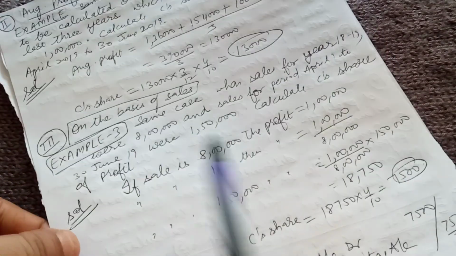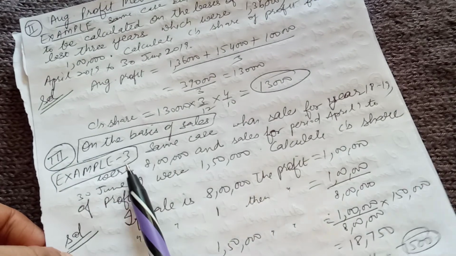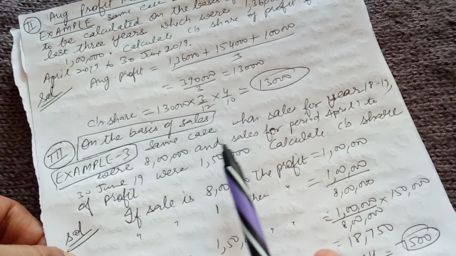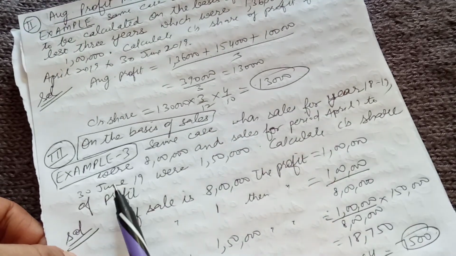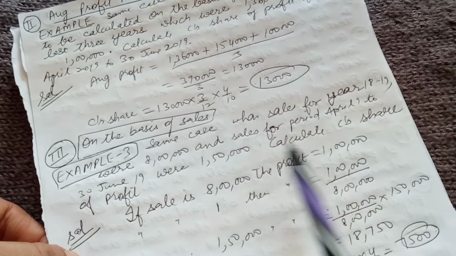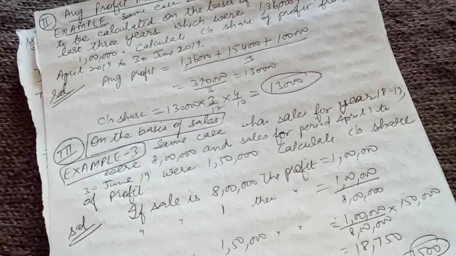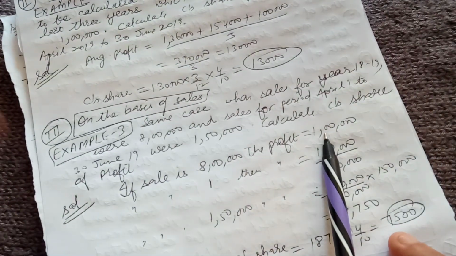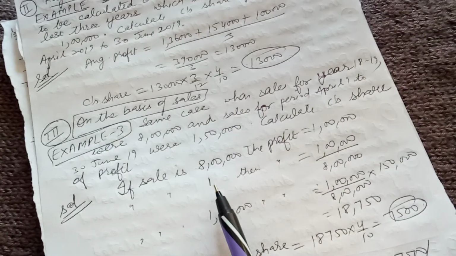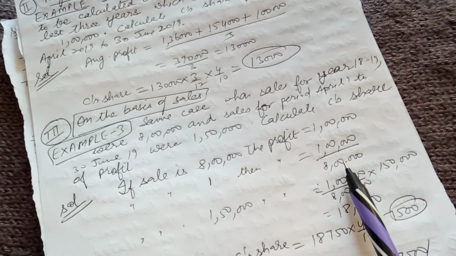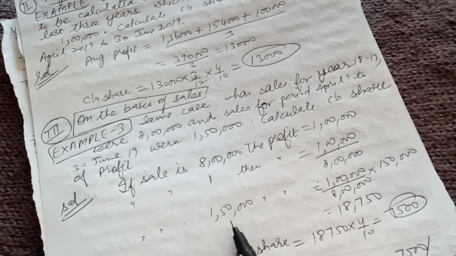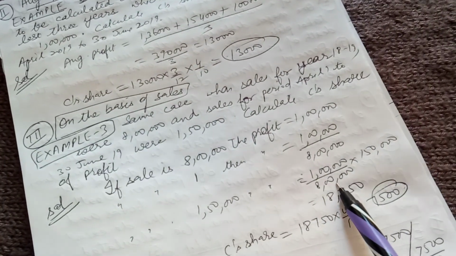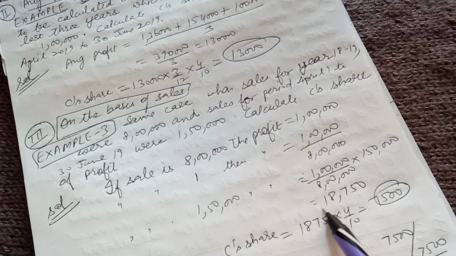Third case, on the basis of sales. Same example, on the basis of sales. Now in the same case, the sales for the year 2018-19 were 8 lakh, and the sales for the period 1st April to 30th June 2019 were 1,50,000. Now calculate the sales share. Here we will apply the unitary method. If the sale is 8 lakh, then the profit is 1 lakh, as given in the question. If the sale is 1, then the profit is 1 lakh upon 8 lakh. And if the sale is 1,50,000, which is given for the 3 months, then the profit will be 1 lakh over 8 lakh into 1,50,000, so the profit will be 18,750.